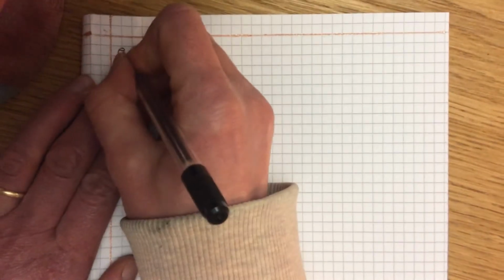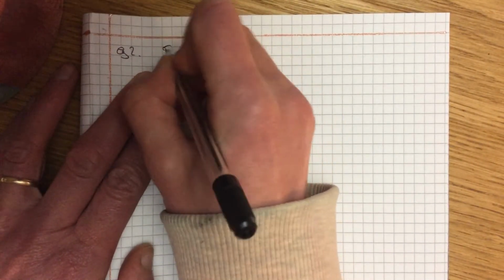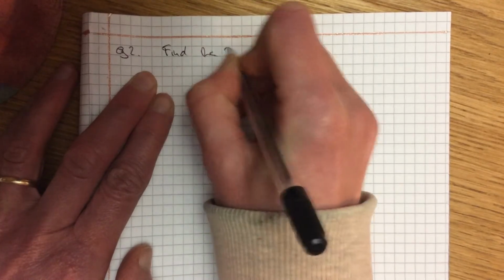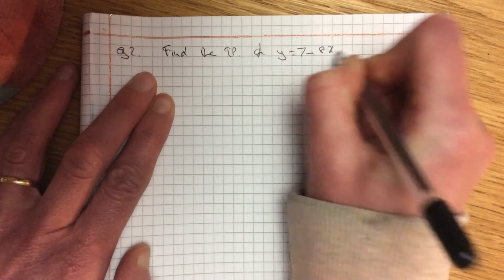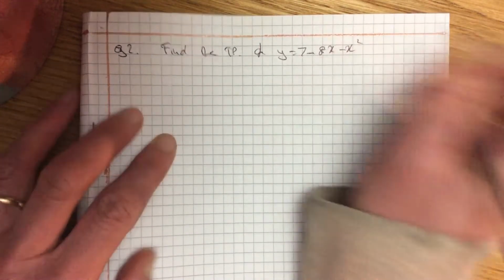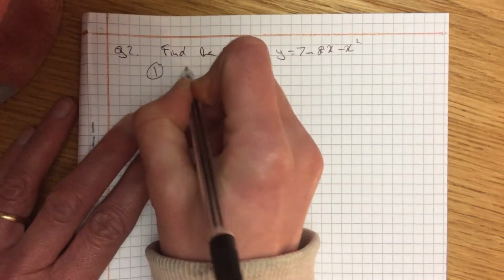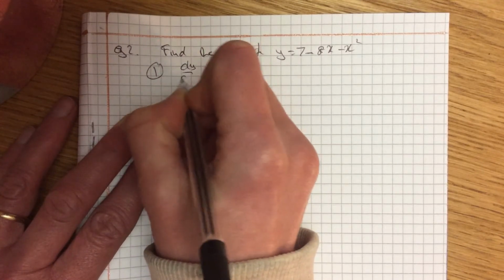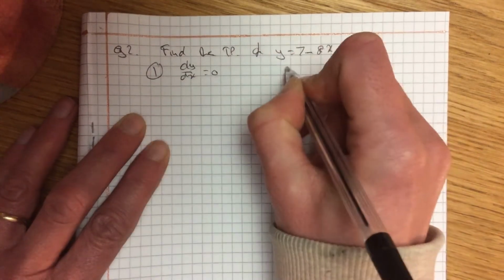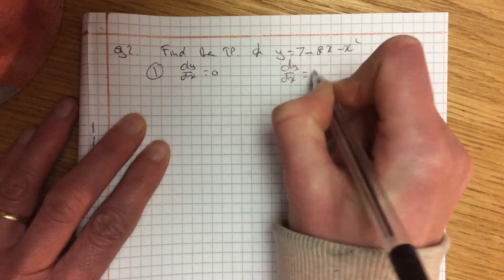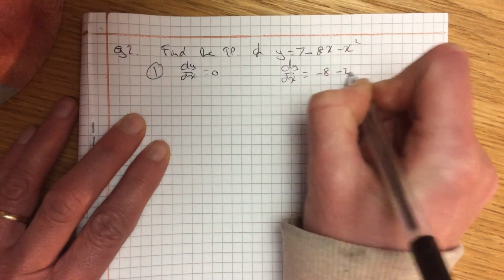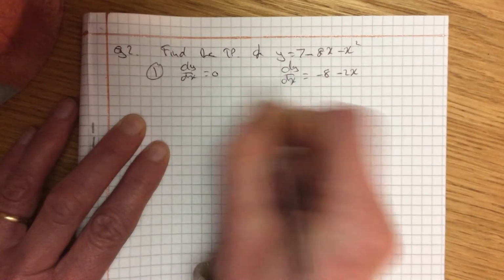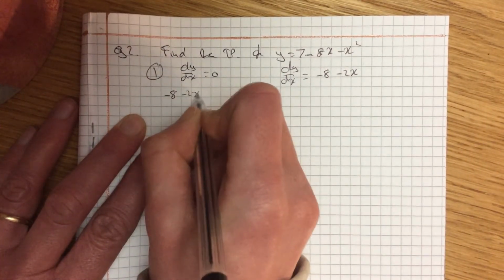So we'll try another wee example of that and see how we get on. So example 2. Find the turning point of y equals 7 minus 8x minus x squared. So remember all the wee points. First one, you want dy by dx equals 0. So first of all, I've got to work out dy by dx. 7 disappears, x disappears, power goes to front, take away 1. So I now have to set that equal to 0.